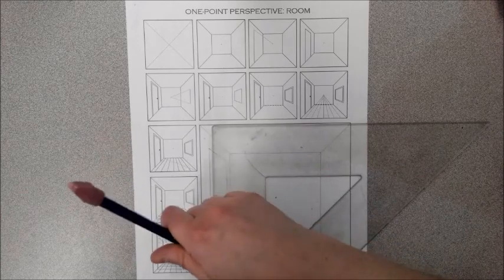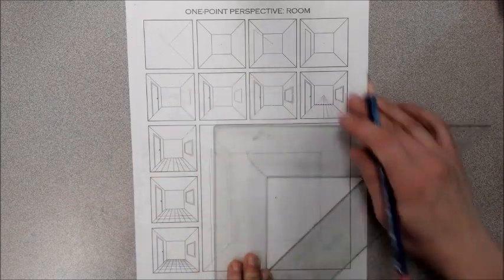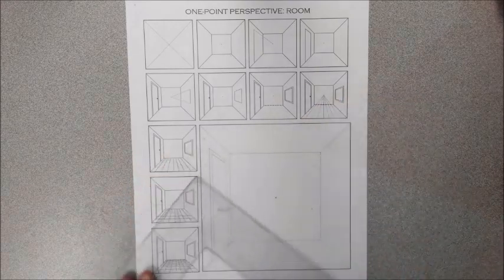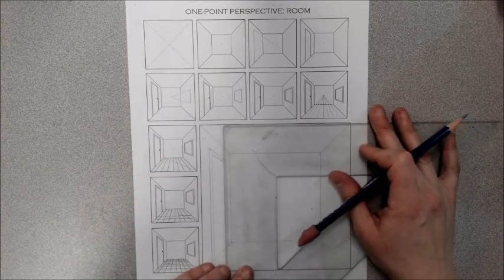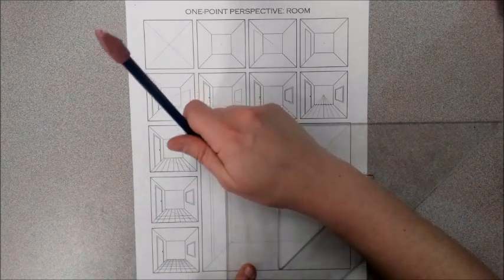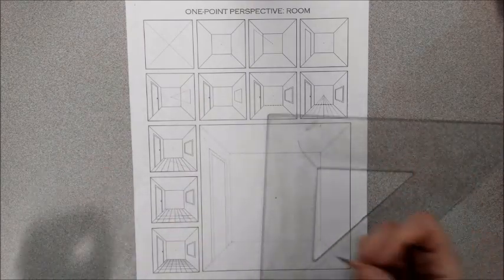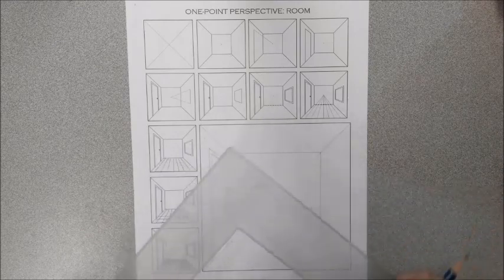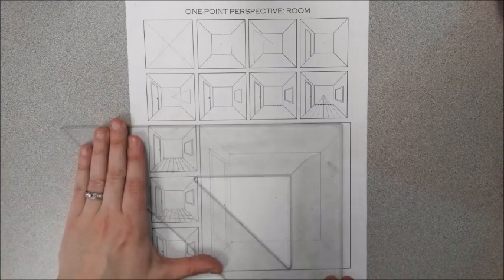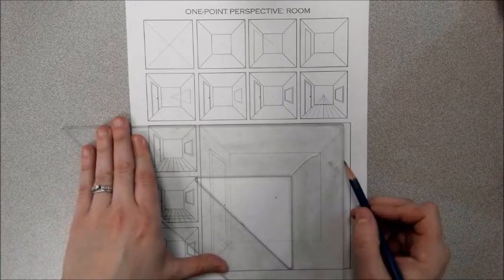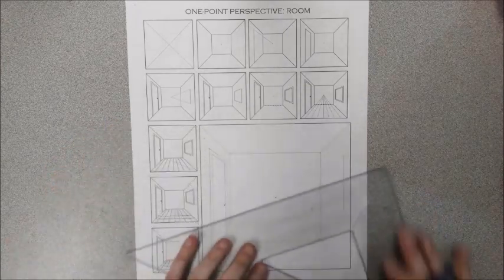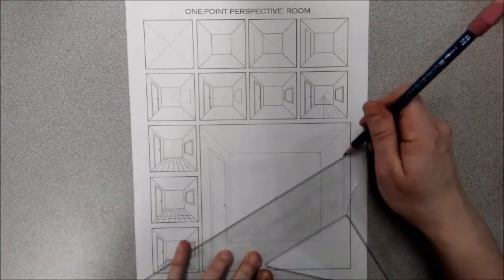I will then erase any of the extra lines that go past this vanishing point, this orthogonal line, from the other side of the door. I will repeat this exact same step as I go to do the inside of the door, creating a door frame, and I will do the exact same steps to complete the window on the opposite side of the wall. The only difference with the window is that it no longer connects to the floor and it is floating on the top of the wall.